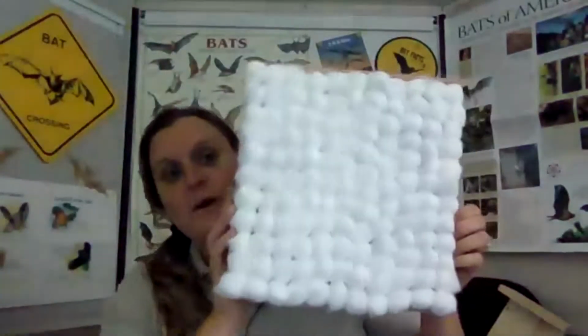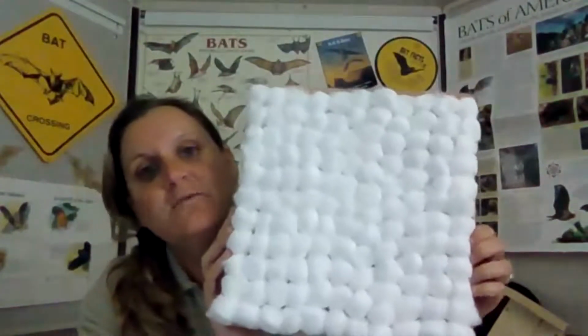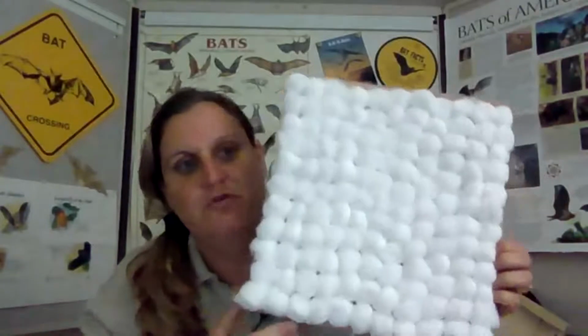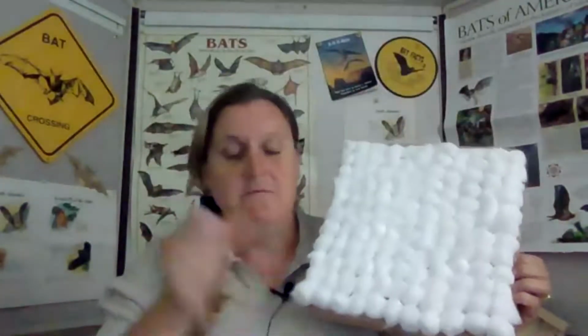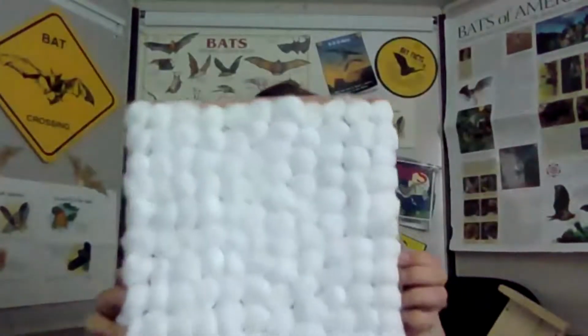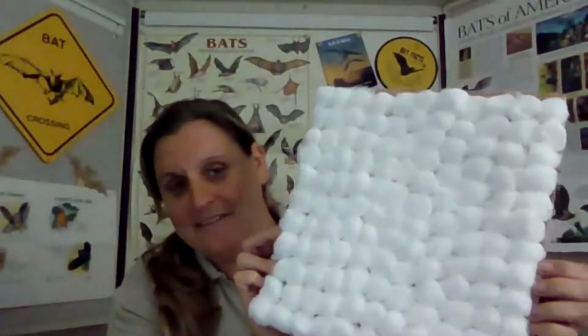Then we'll talk about the bat nursery sites, or I call it baby bat daycare, where some species of our bats will have maternity wards or maternity groups or nursery groups. Some of these will be where they leave their young. Some are between 20 to 30 bats, and some can be up to 200 bats. So what I have here is a 12 by 12 piece of wood that I have cotton balls glued to it. That cotton ball is about the size of my first knuckle on my thumb. This is 120 baby bats.